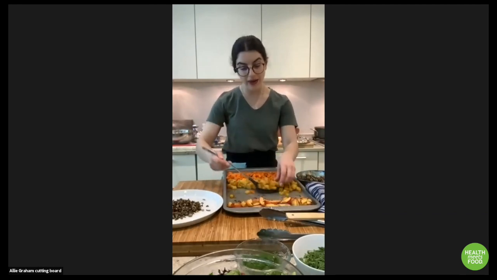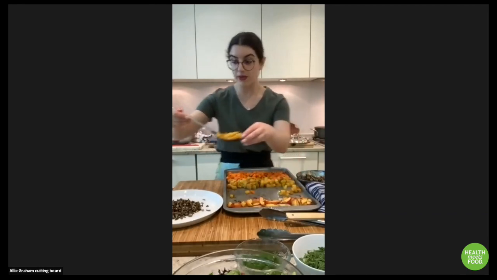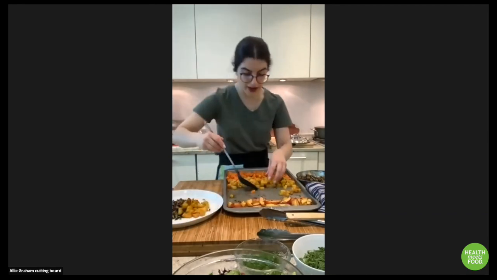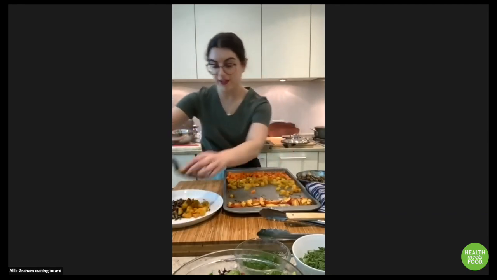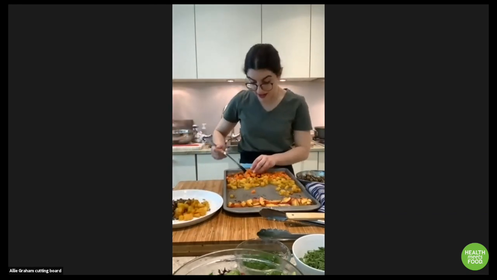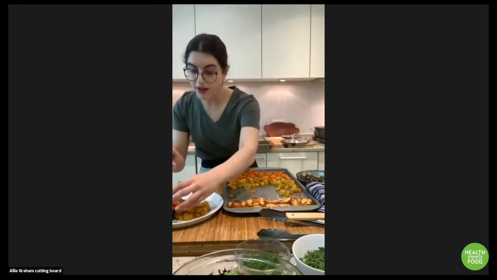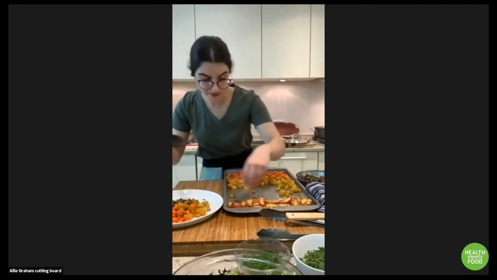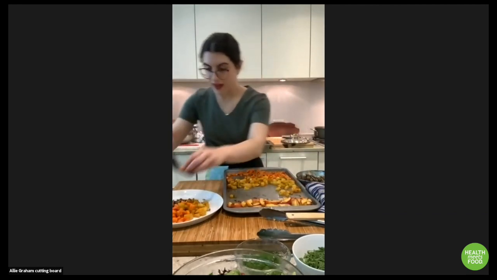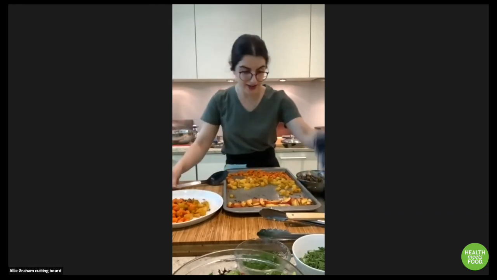So I'm going to take some of my roasted beets, beautiful, and put them on this plate right on top of the rice. I'm going to make it kind of this little rainbow experience. Taking some of the roasted carrots, putting them right next to the beets. And then I'll layer on some tempeh.